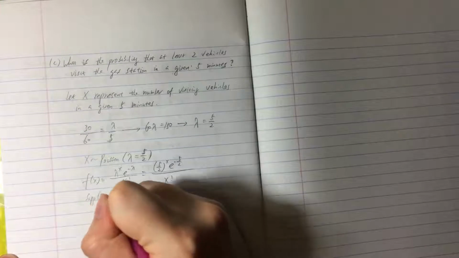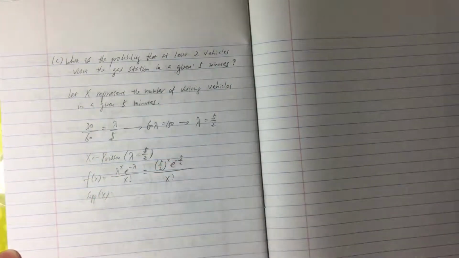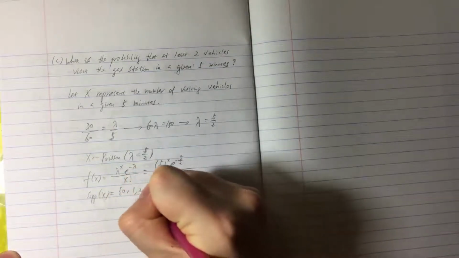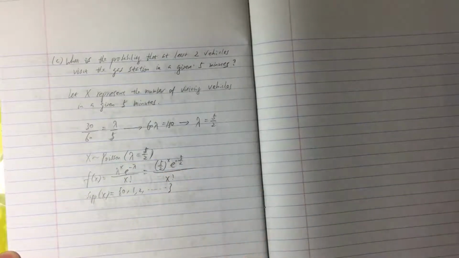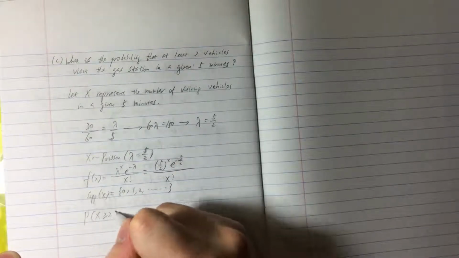Support of x. For Poisson distribution, support of x is always from 0 to infinity, integers from 0 to infinity. That's the support of x. Then answer the question. What's the probability that at least 2 vehicles visit a gas station in a given 5 minutes? We're looking for the probability that x is greater than or equal to 2.